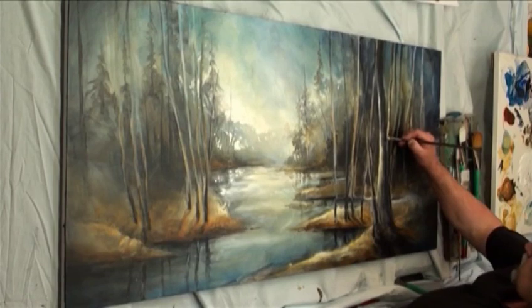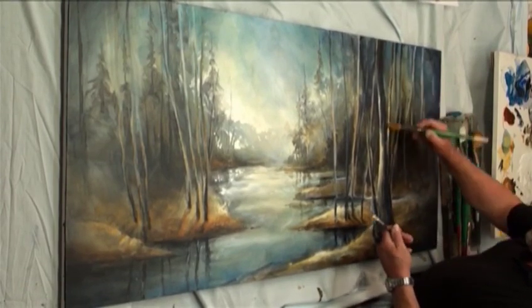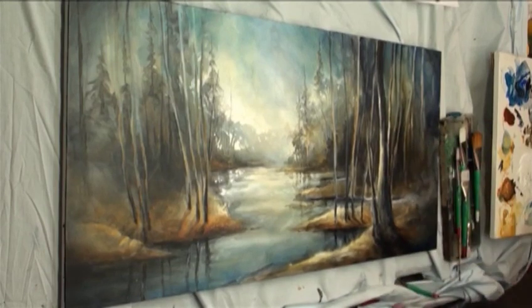Let's put a little bit of highlights on that. Start giving that tree shape, making it round.